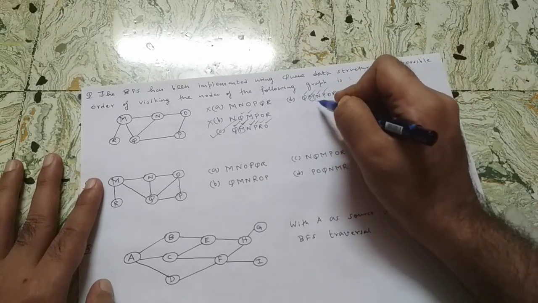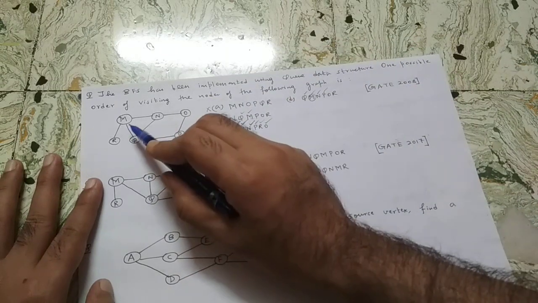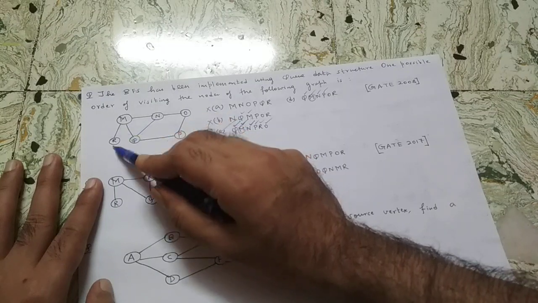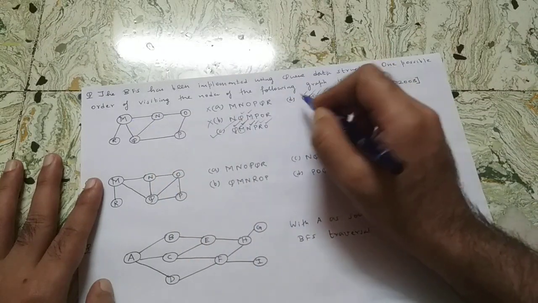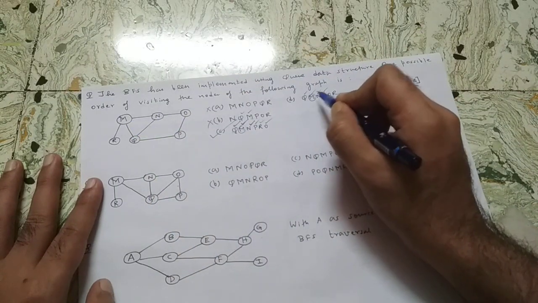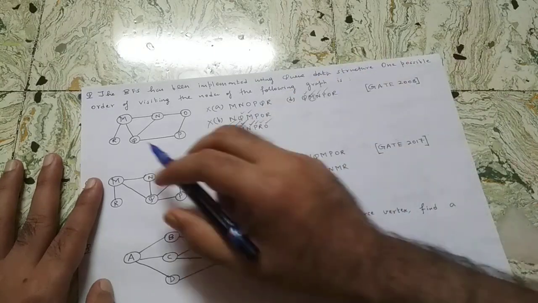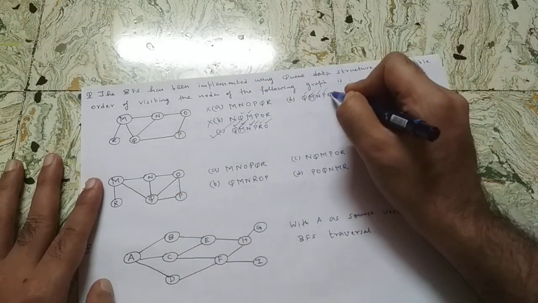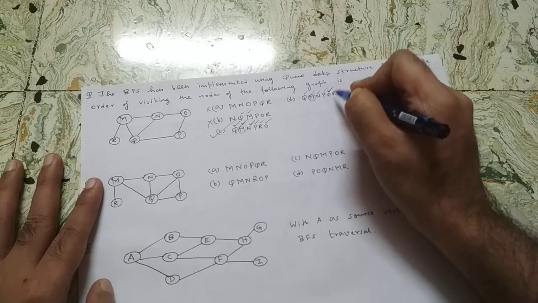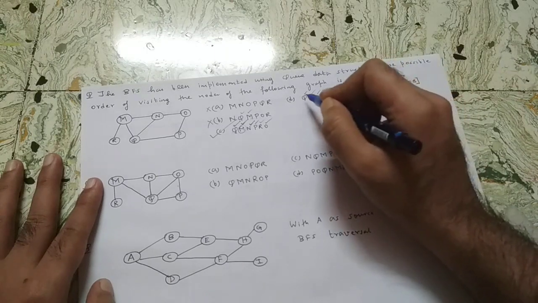The next vertex that I'll consider is M. So the adjacent vertices of M are R, Q and N. Out of R, Q and N, I can find that Q and N have already been visited. So my next job is to visit R. But instead of visiting R, I am visiting O. So that's why this becomes incorrect.